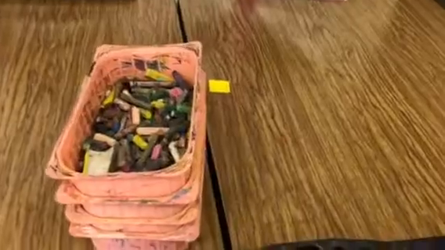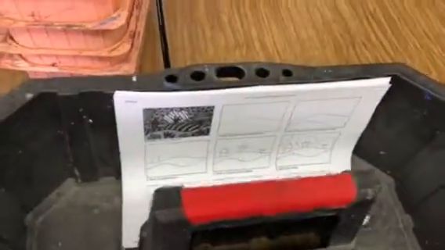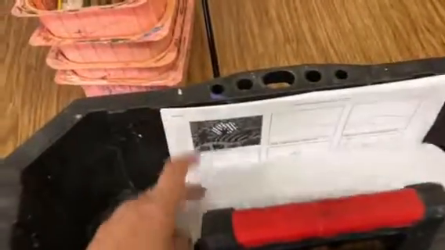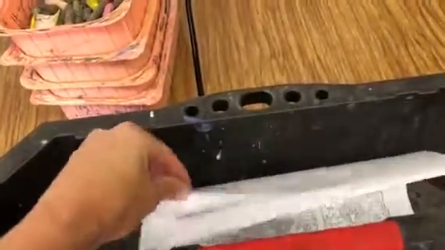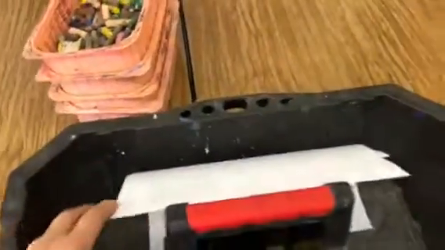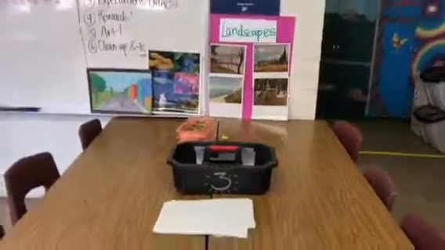And at this table we have oil pastels, and there are some how-to-draw sheets in here with different types of how-to-draw sheets. There's a few of each kind. And then we have blank paper. At the end of class, we need this station to look just like this.